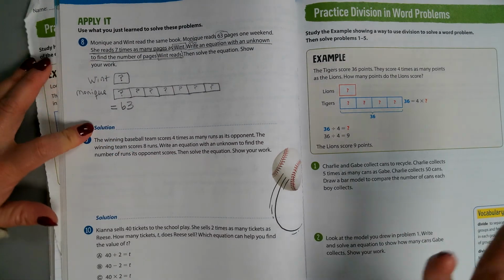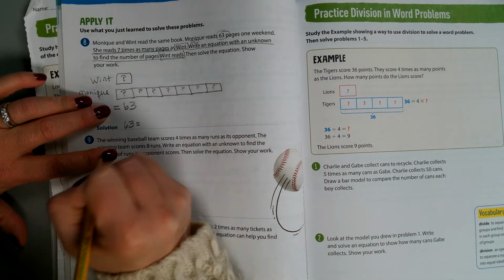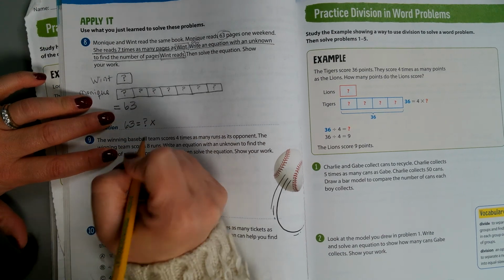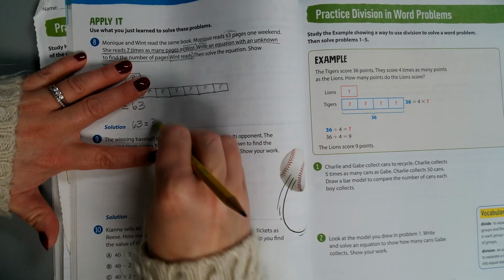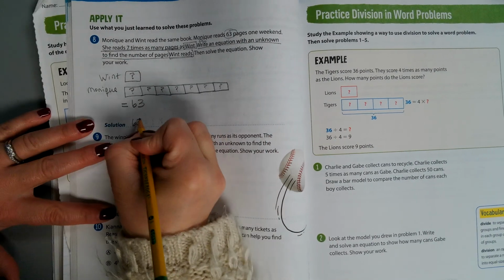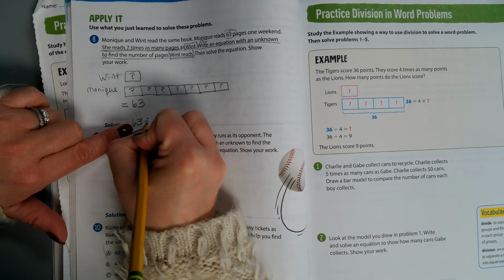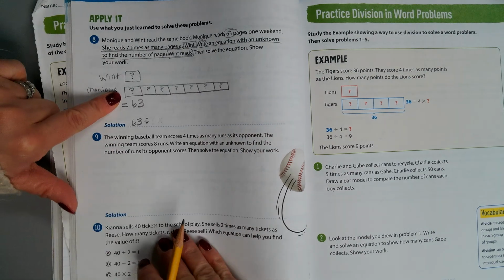So how do we write that equation? Well, we write our product first, 63 equals question mark times... oh, sorry, guys. We're writing a division problem. 63 divided by how many boxes there are. Remember, that's what we decided over here.